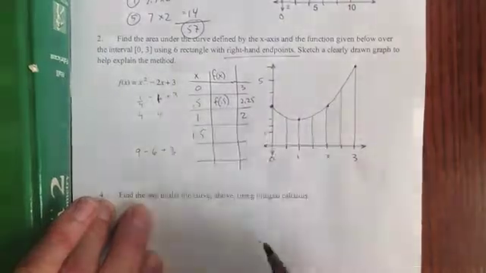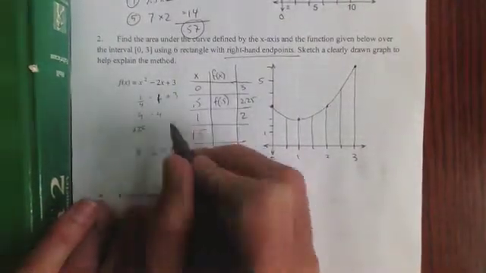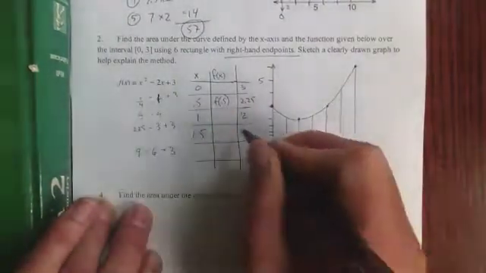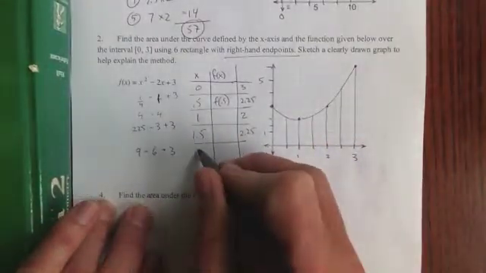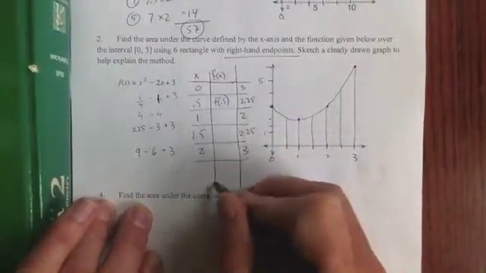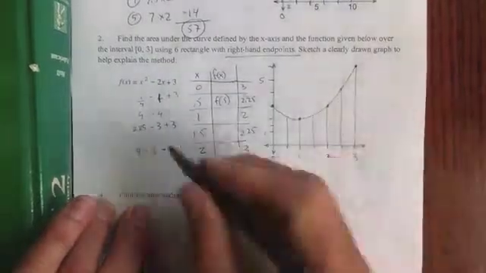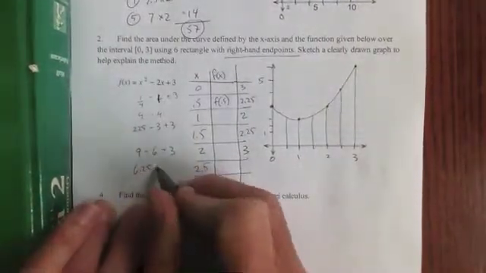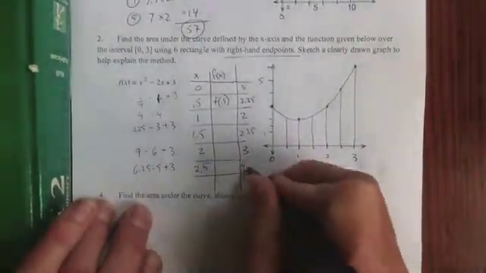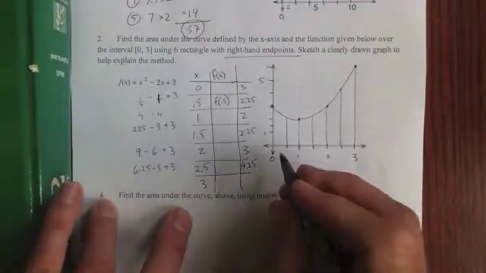When I plug in 1.5, right there, that's going to give me 2.25 when I square it. Minus 3 plus 3 is going to give me also 2.25. Should know that from symmetry. At 2, I get 3 also from symmetry. And then 2.5, plug that in. 2.5 squared is 6.25. Minus 5 plus 3 is going to give me 4.25. And then finally 3 is going to give me 6.